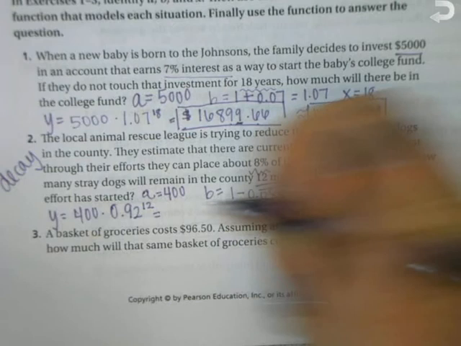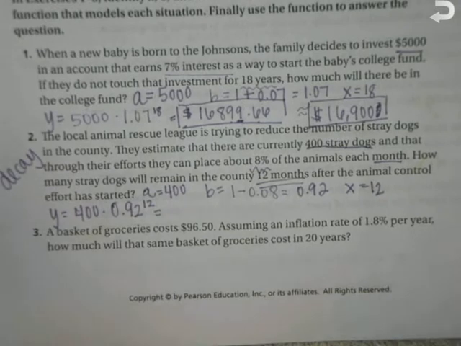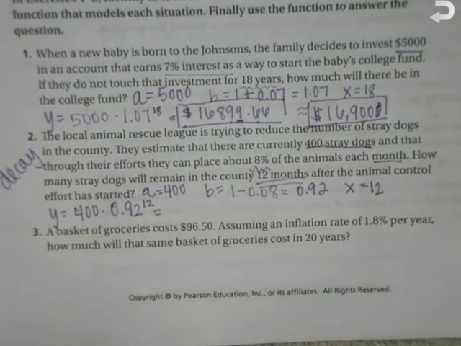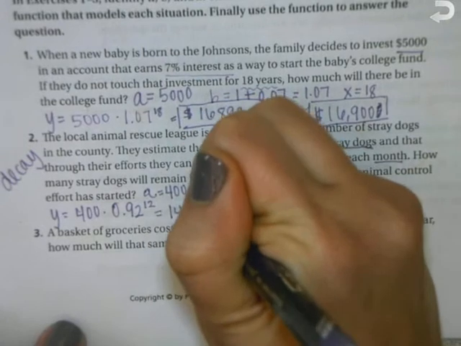Okay, so when you plugged all of that in, how many dogs do we end up with after 12 months? Who's 34? Dimitri, how many dogs do we have left? 253. Agree, disagree? Disagree. Somebody that got something different. Maddie? 147. 147.